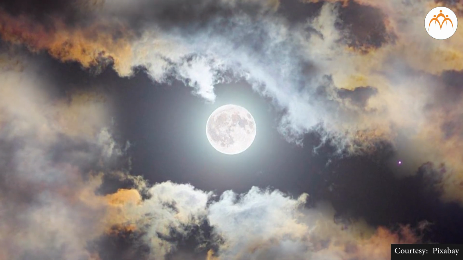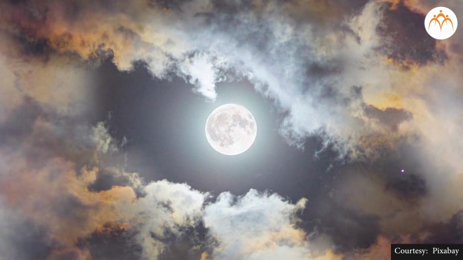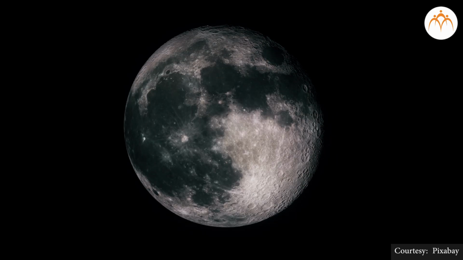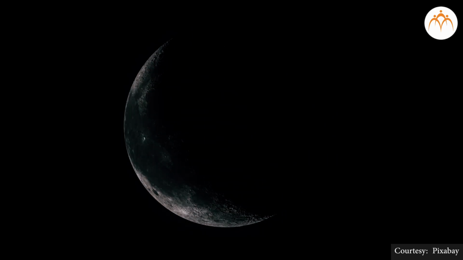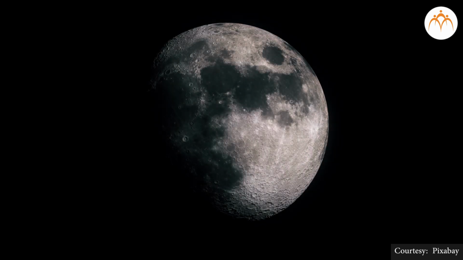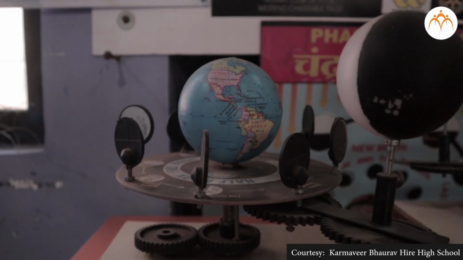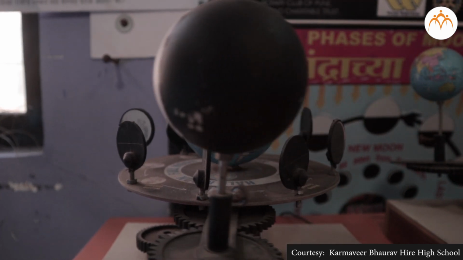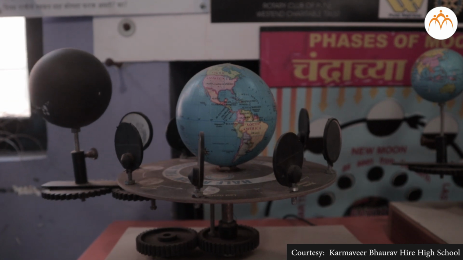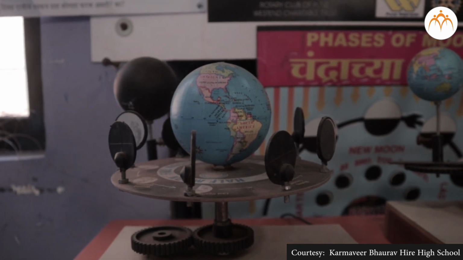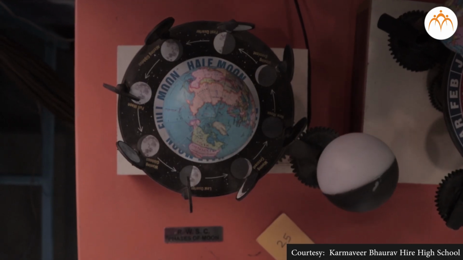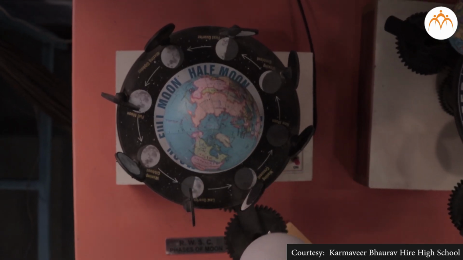Okay children, any idea why there is a full moon night and a no moon night? No? Let us find out. The moon revolves around the earth. When it is between the earth and the sun, we see total darkness on the moon's surface. This is so because the illuminated side of the moon is on the opposite side of the earth. This is the day we call new moon day or night.